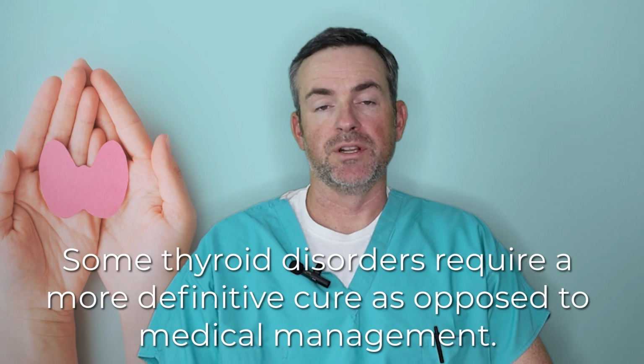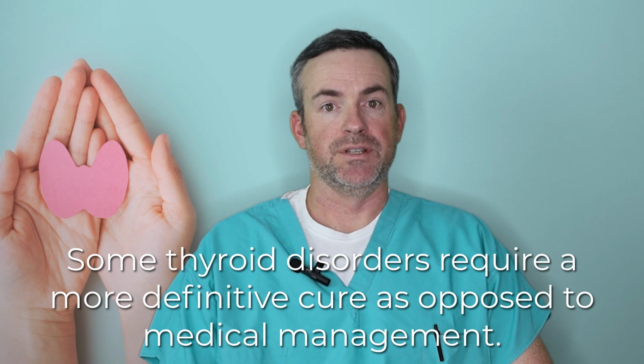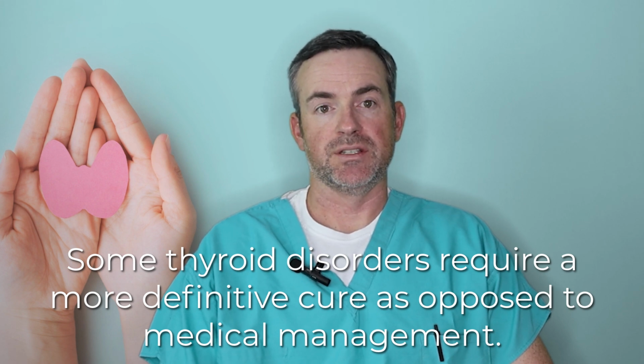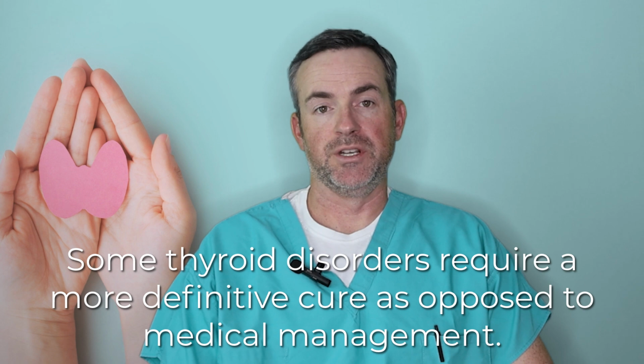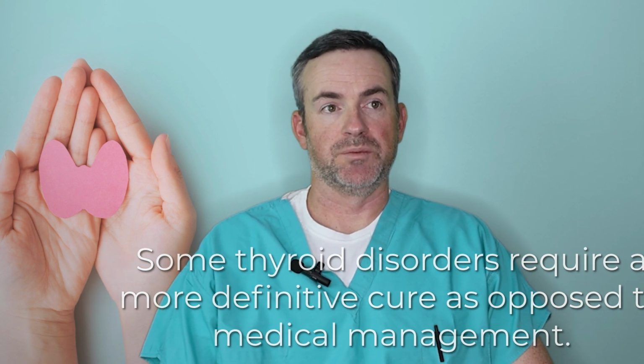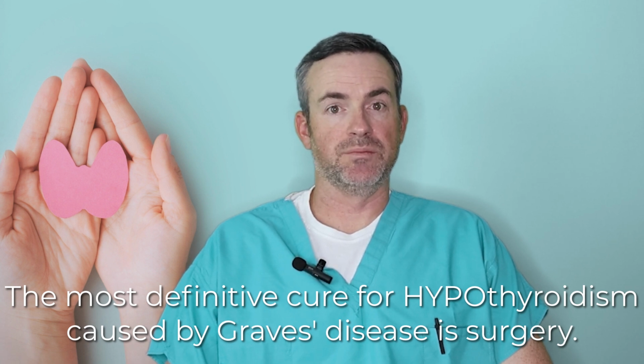It is also important to remove the offending agent if there is a specific cause for the thyroiditis, such as a medication side effect. While the aforementioned thyroid disorders can be managed and treated medically, there are many instances where a more permanent solution or treatment is necessary. Primarily involving hyperthyroidism and Graves' disease, many patients need a definitive treatment, as medical management long-term for many years is not a safe or viable option. In cases of hyperthyroidism caused by Graves' disease, surgery is the most definitive and reliable treatment to ensure the Graves' disease is cured and does not cause any problems down the line.